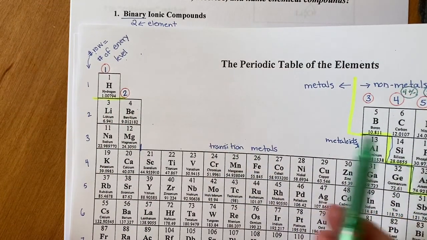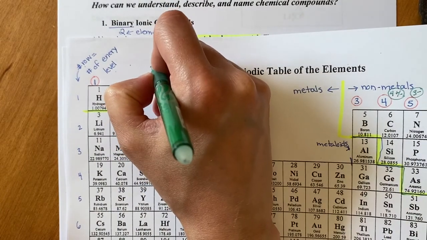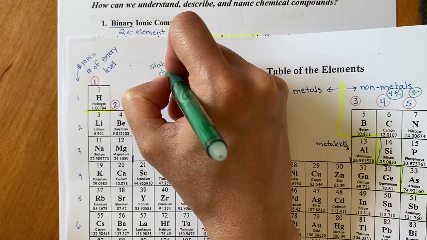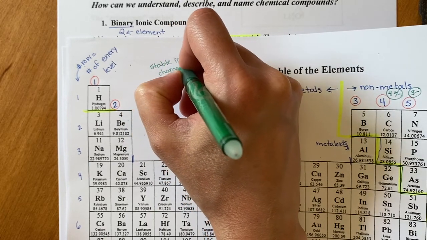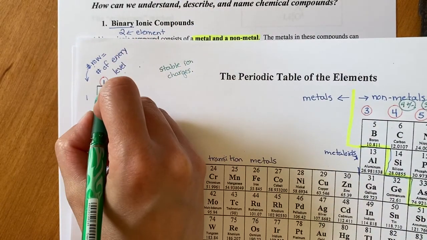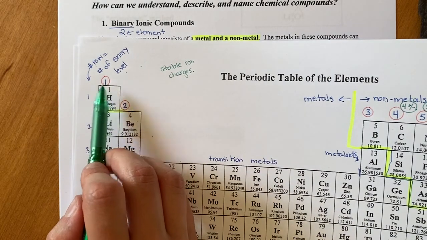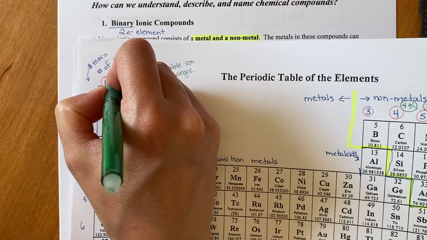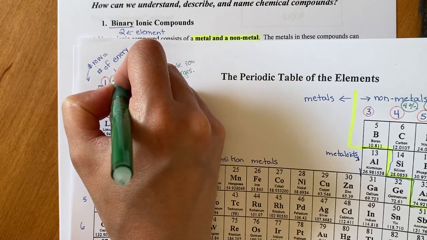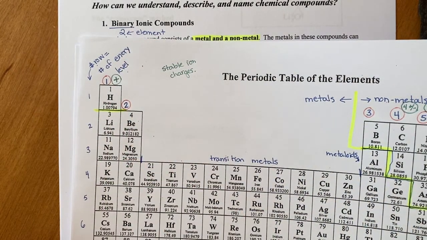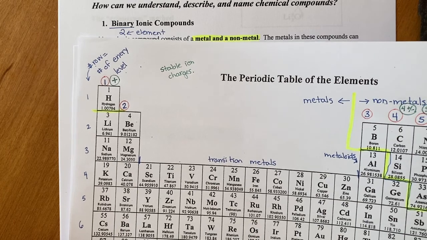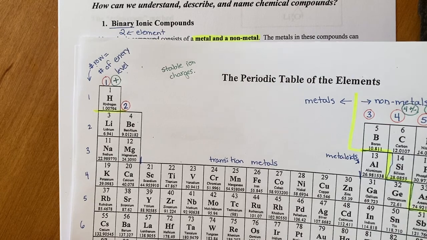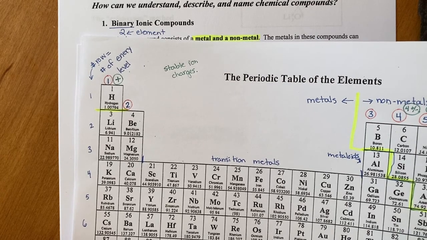So you might find it helpful to write your stable ion charges on your periodic table. So stable ion charges, I'm doing them in green. So 1 valence electron, which means that they're going to lose that 1 valence electron. So they're going to have an overall charge of 1 plus. Now you'll notice I'm just putting in a plus sign, and I did that the same with the halogens. I just wrote a negative sign. The reason we do that is in chemistry, we always want to write as little as possible while still being able to communicate what we're doing.